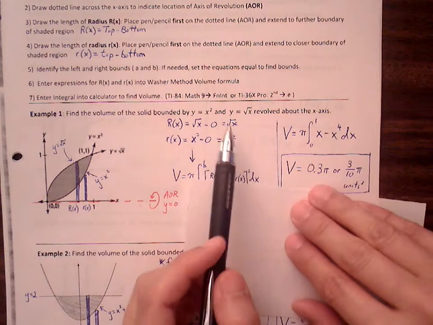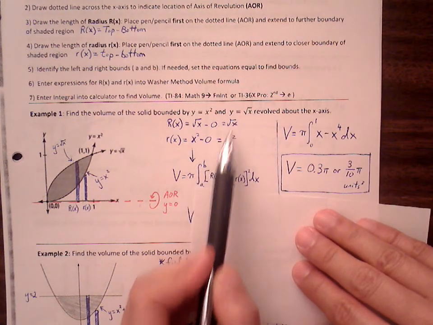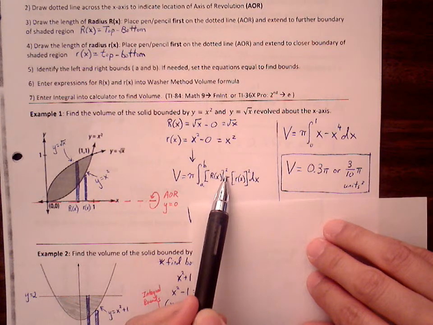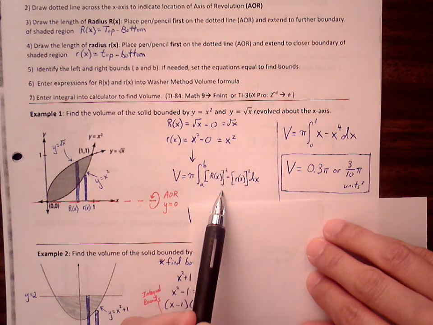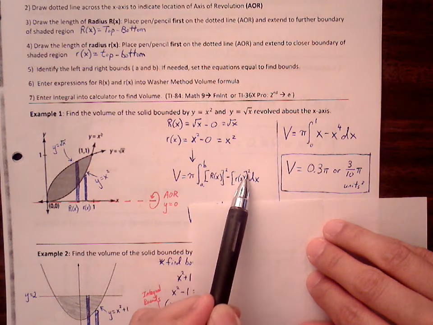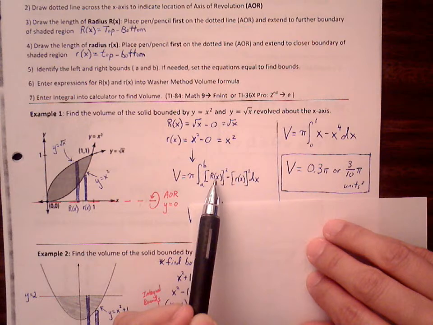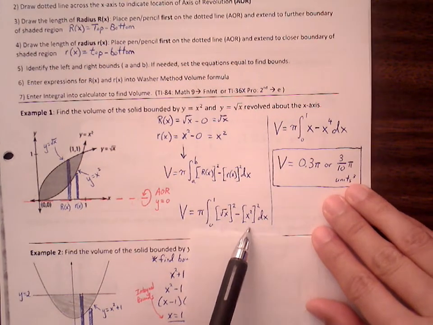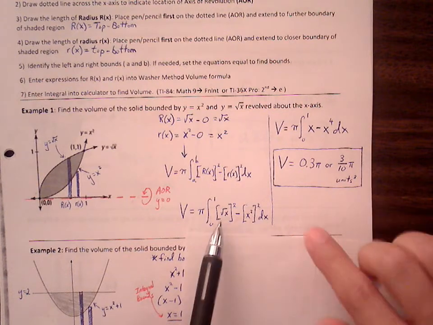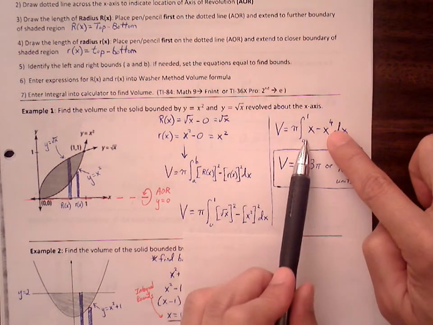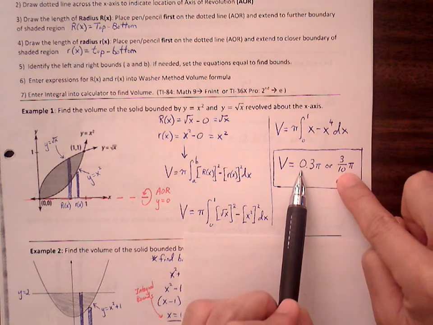So we put everything that's part of big radius into that expression, and we square the entire expression, minus, and little radius, put it into that space here, and then we square that as well. So we get the square root of x quantity squared minus x squared quantity squared. These two expressions clean up to be just x minus x to the fourth. We can enter that in the calculator.